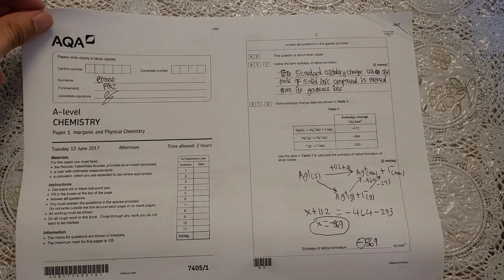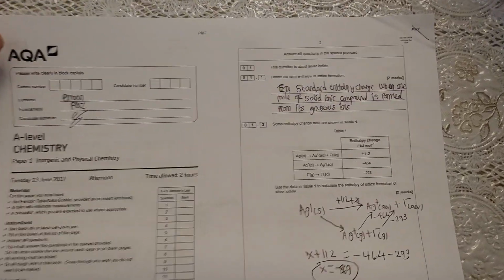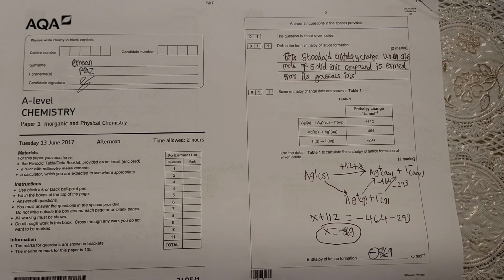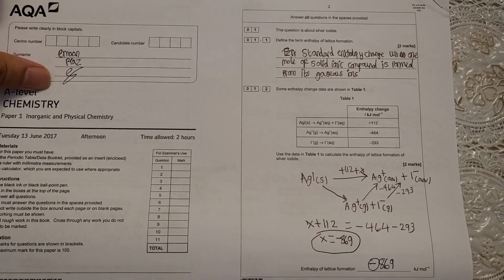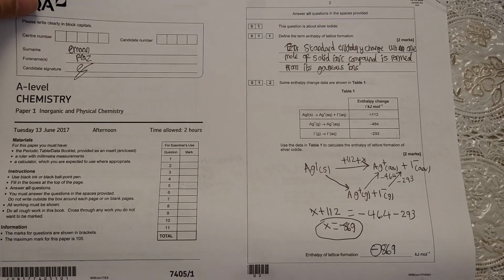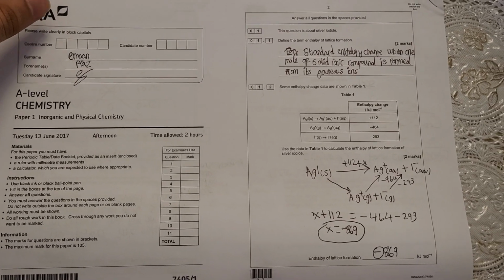1.1, define the term enthalpy of lattice formation. The idea that it's a standard enthalpy change when 1 mole of solid ionic compound is formed from its gaseous ions. 1 mole of solid ionic compound is formed from its gaseous ions.